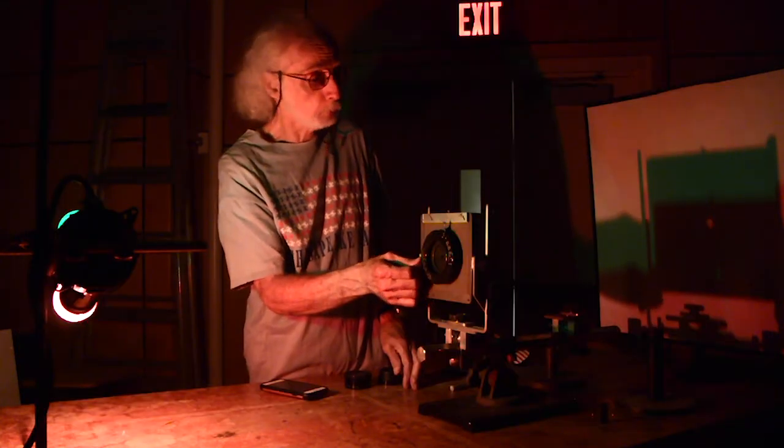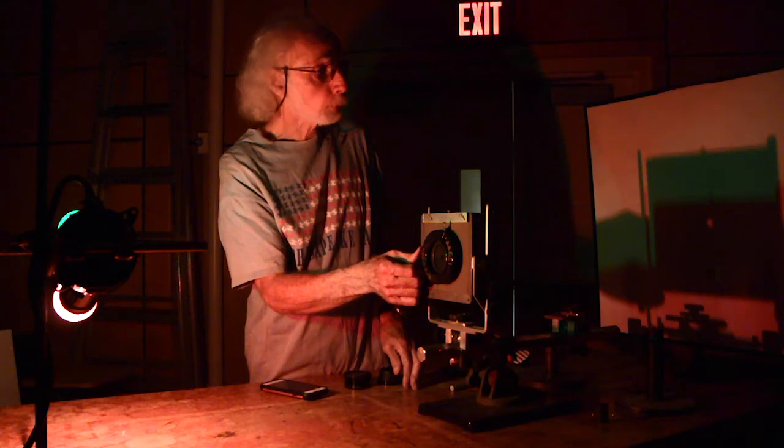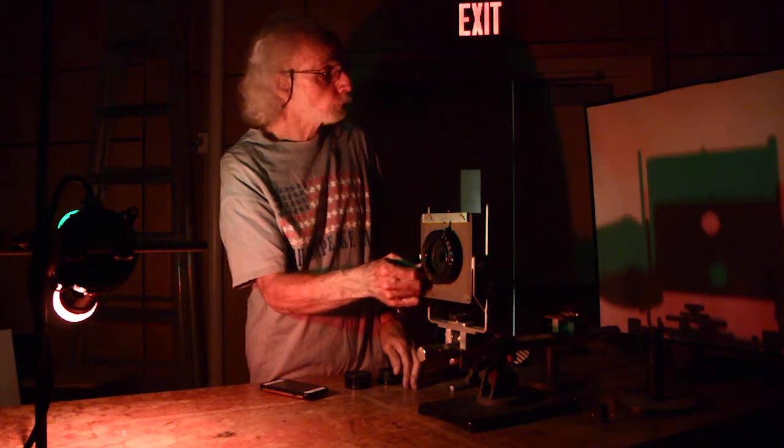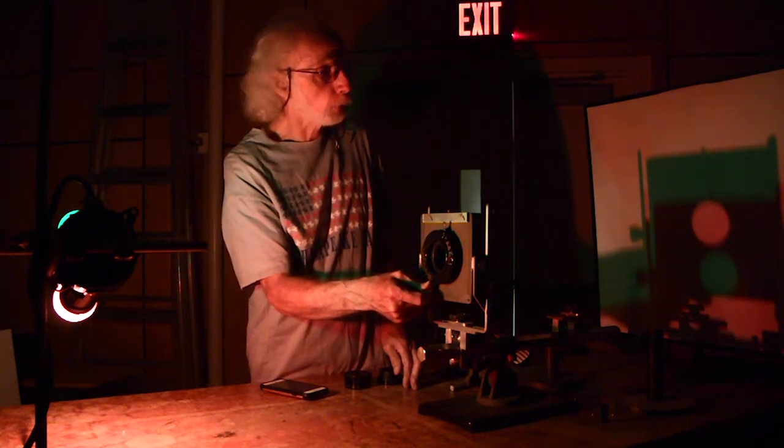When we do that, we get a fairly sharp image, but of course it's not very bright because the hole is small. So this was the problem with the camera obscura. Either your image was sharp and dim, or it was bright and very blurry.